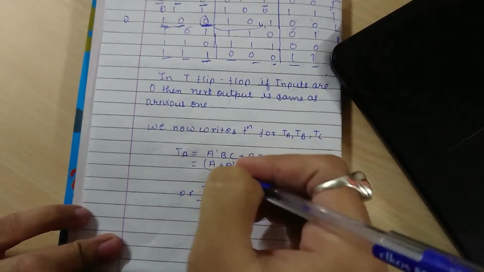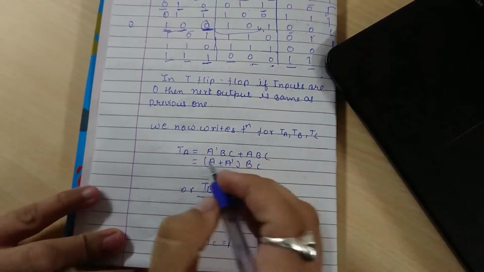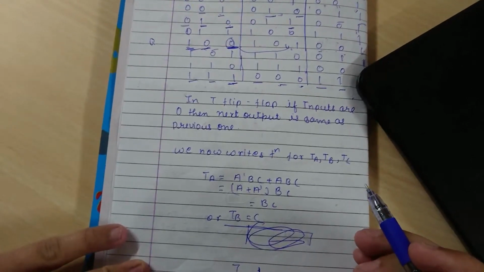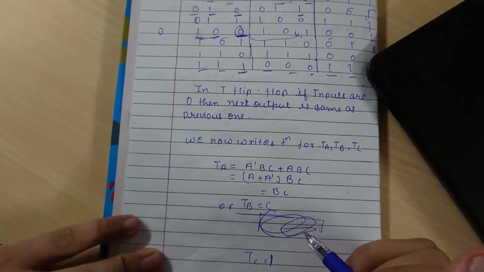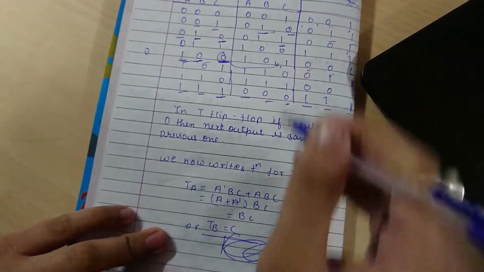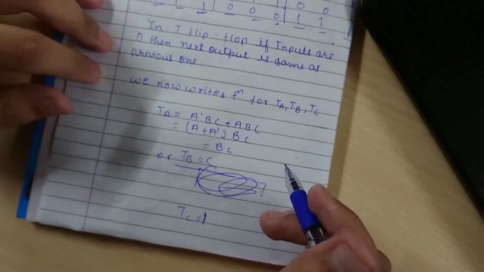We now write the function for the T flip-flop. For example, if we need the minimized function for TA, TB and TC, let's try to write the function from this table.